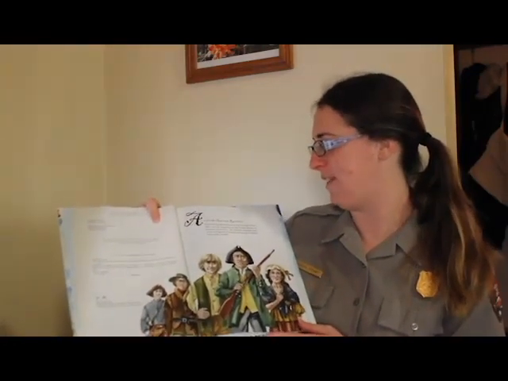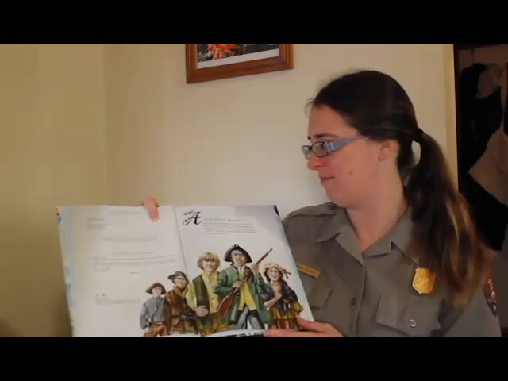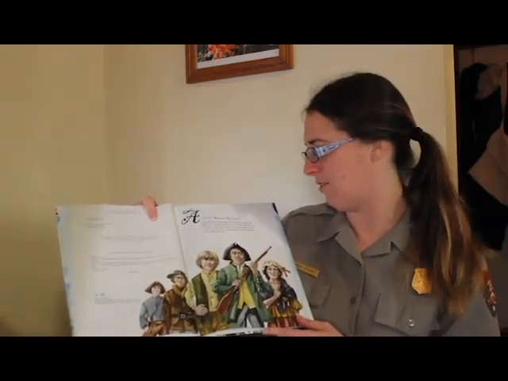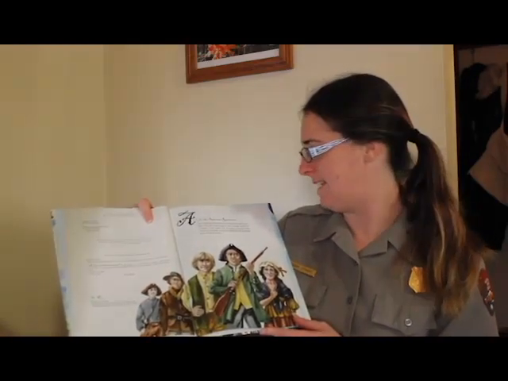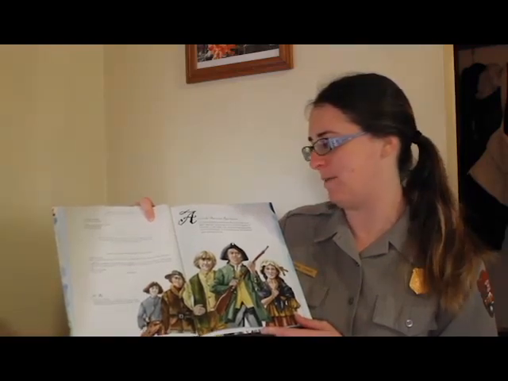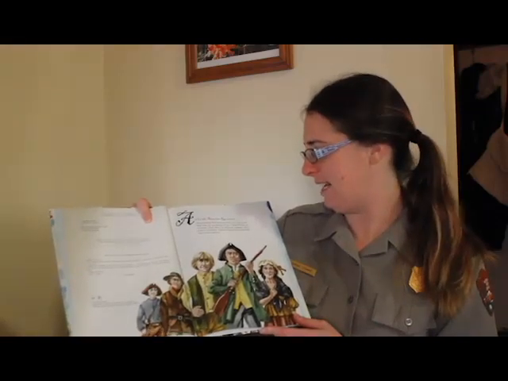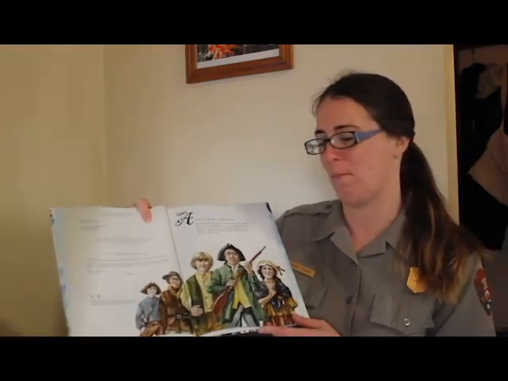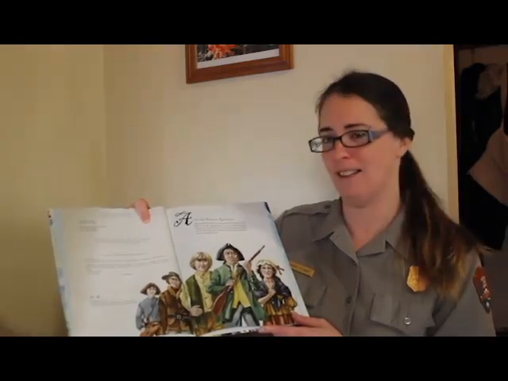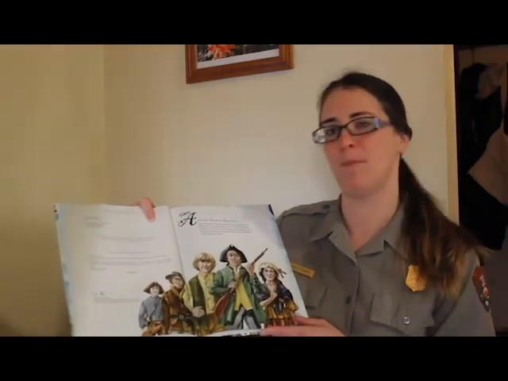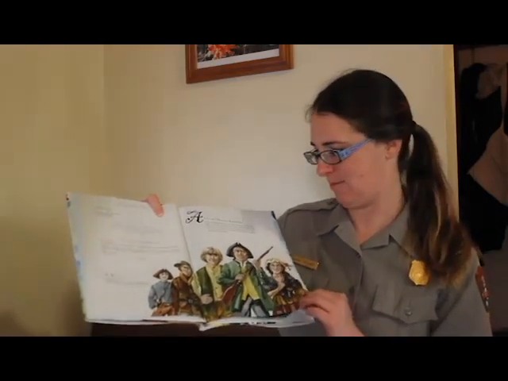A is for the American Revolution. Also called the Revolutionary War, this 8-year fight was the beginning of the United States of America. Until then, the 13 colonies were ruled by England. Colonists fighting for freedom were called patriots.